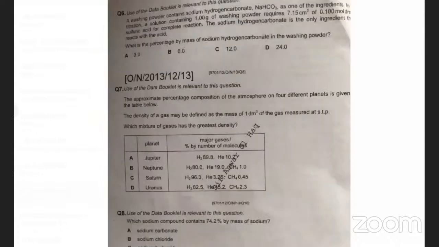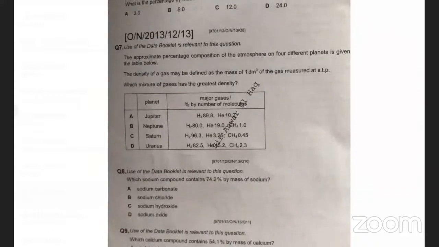Excuse me, sir. Yes. Sir, have you done 2022 specimen paper? We've done that. February, March. Sir, can you please send me the link? I've sent it in the group. It was done yesterday, I guess.